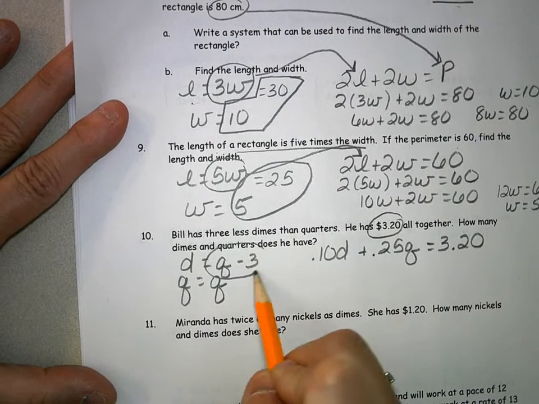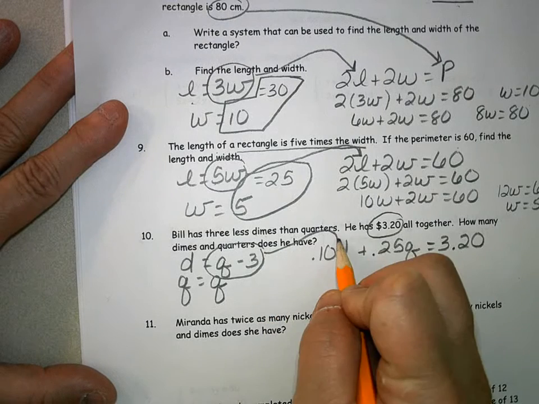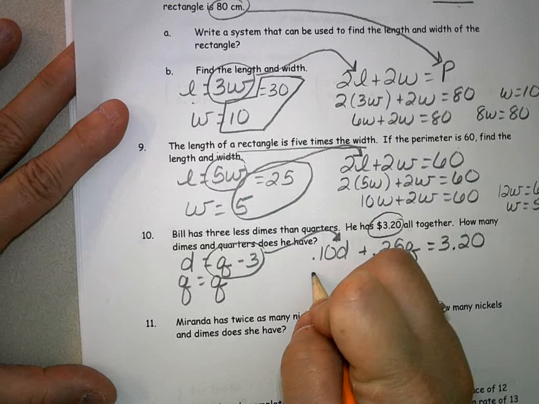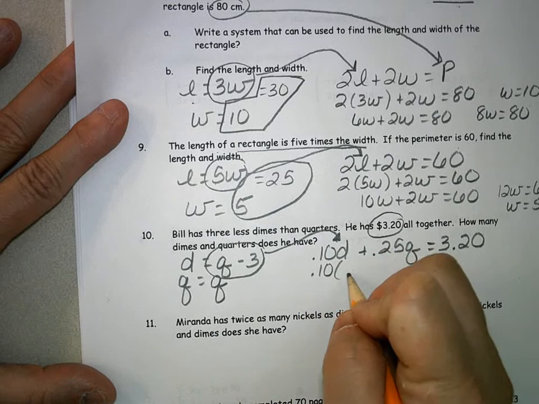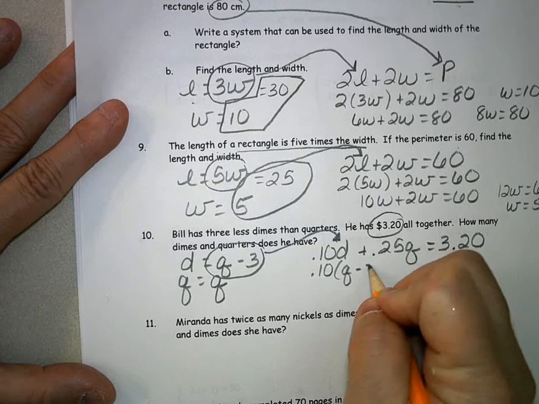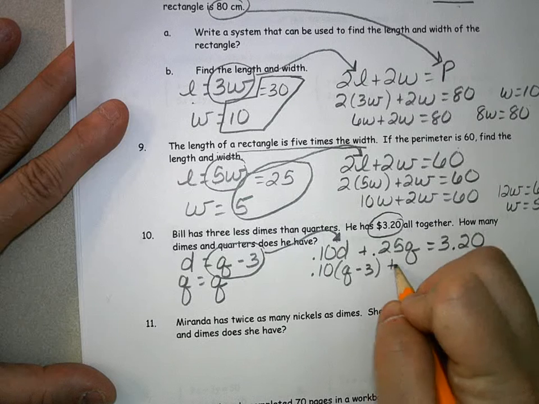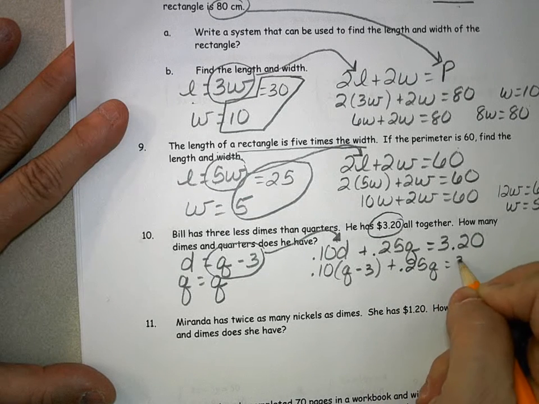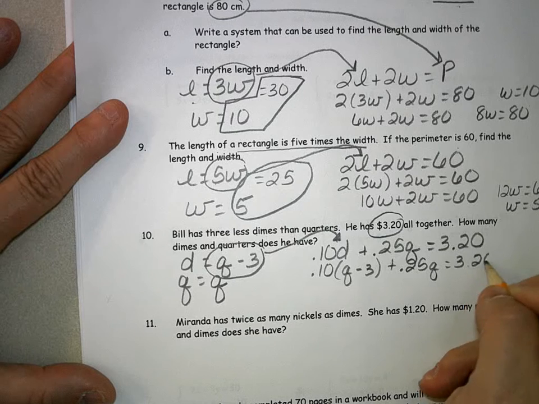We're going to take this and put it in place of dimes, and that becomes 0.1 times Q minus 3 plus 0.25Q equals 320.